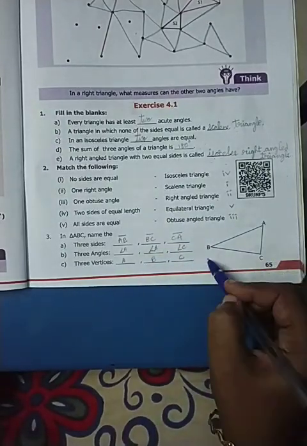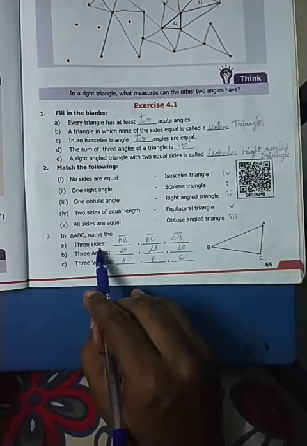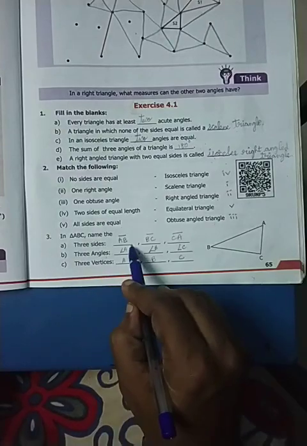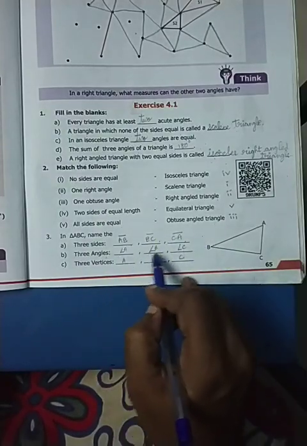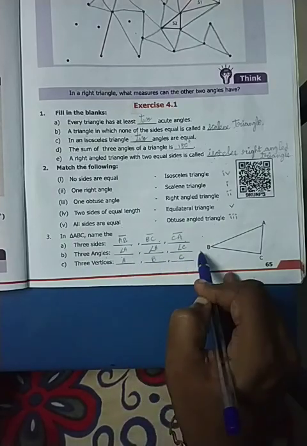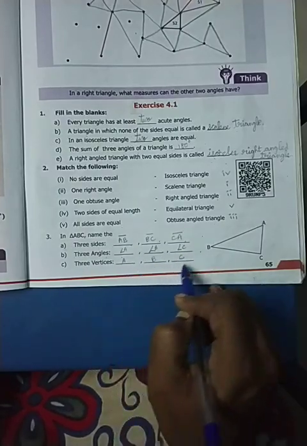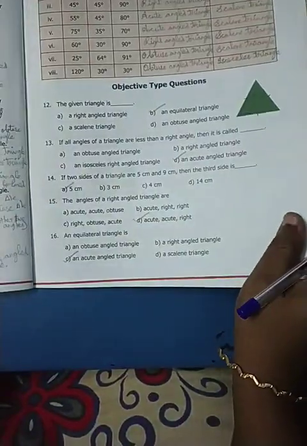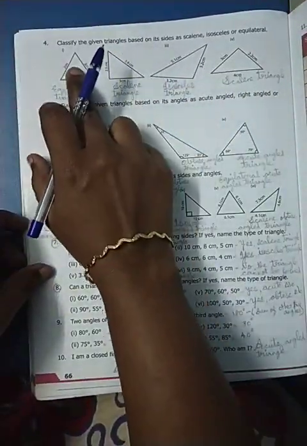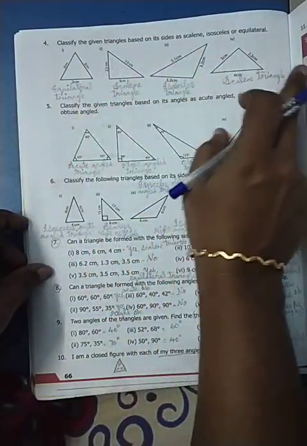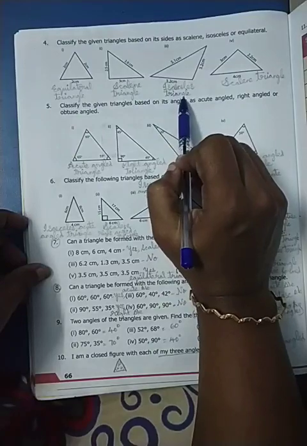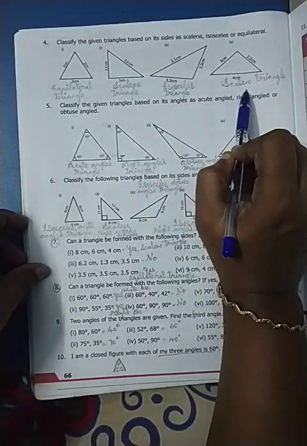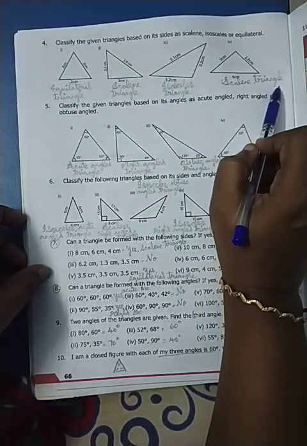For these triangles, you should mention the sides, angles, and vertices. Sides AB, BC, CA, and on the top you have to write the bar. The angle sign you have to write for angle A, angle B, angle C. Three vertices, A, B, C. Then you can write, based on the sides given, which type of triangle. First one is equilateral, second one is scalene, third one is isosceles, and the fourth one is scalene again.